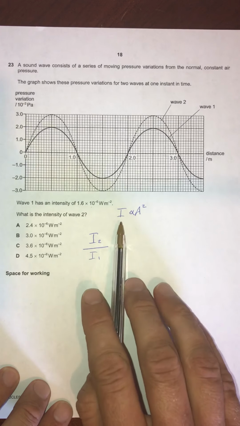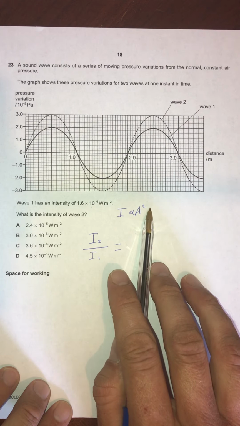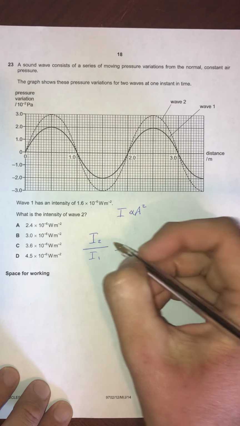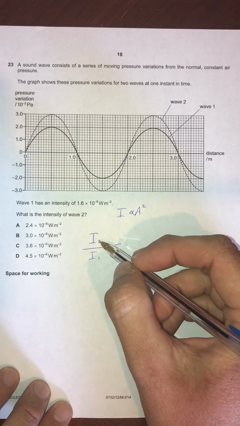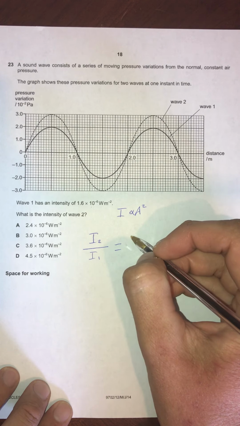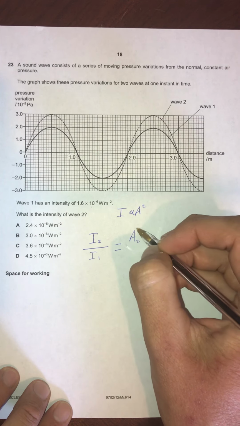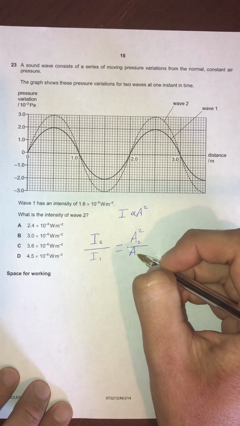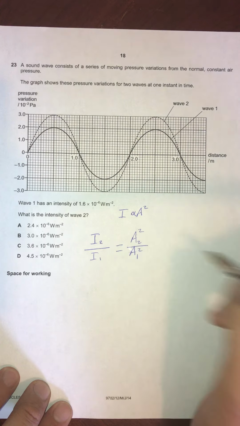Because the intensity is proportional to amplitude squared, I can set up a ratio like this and solve it with a proportion. So the intensity of wave 2 is proportional to the amplitude squared of wave 2 over the amplitude of wave 1 squared.